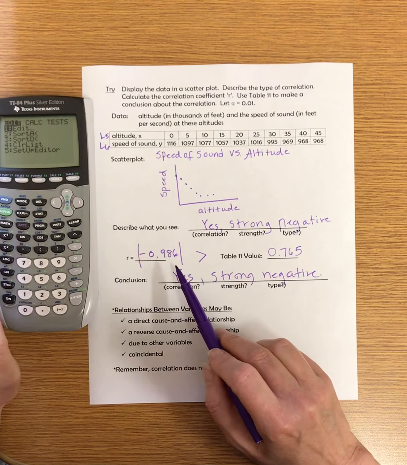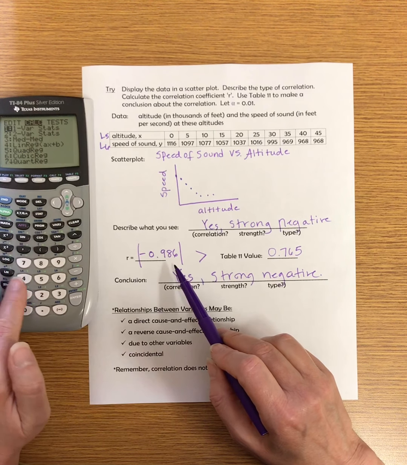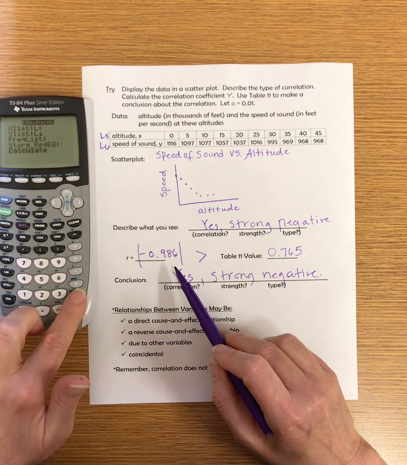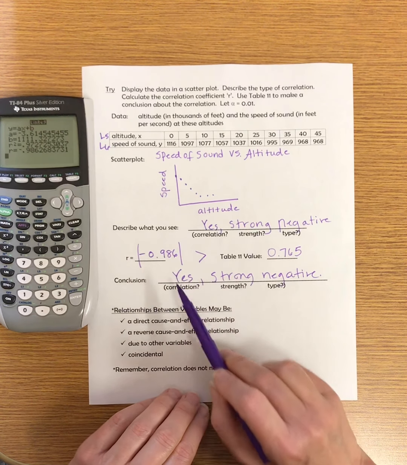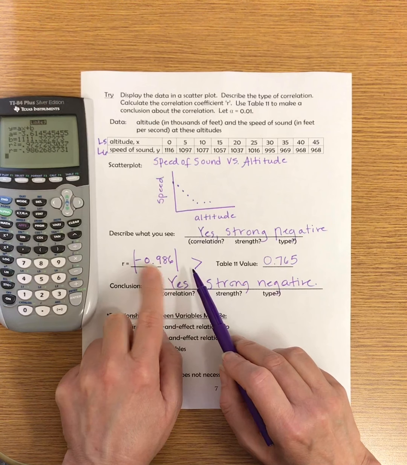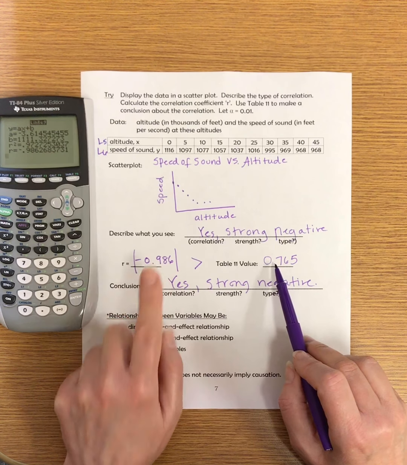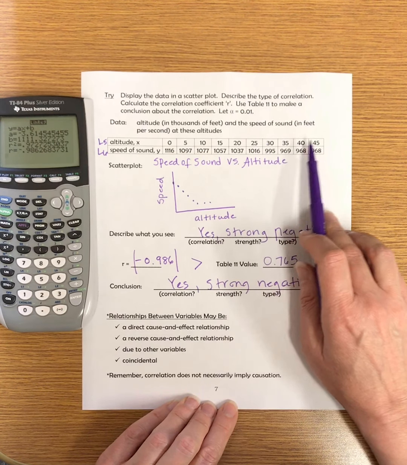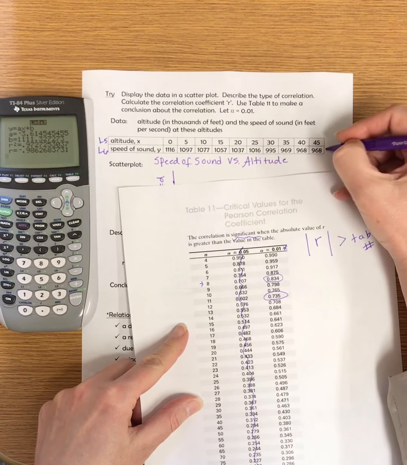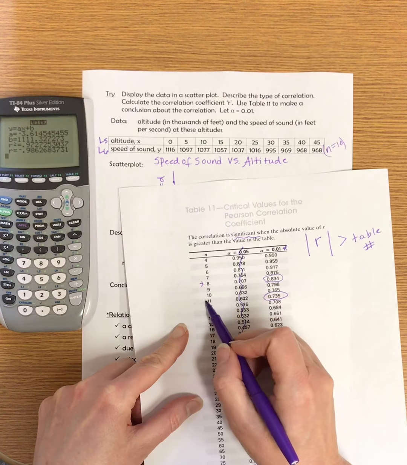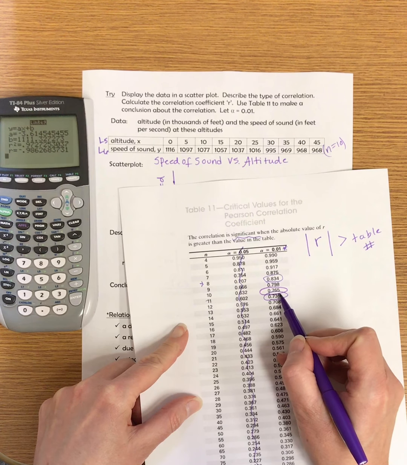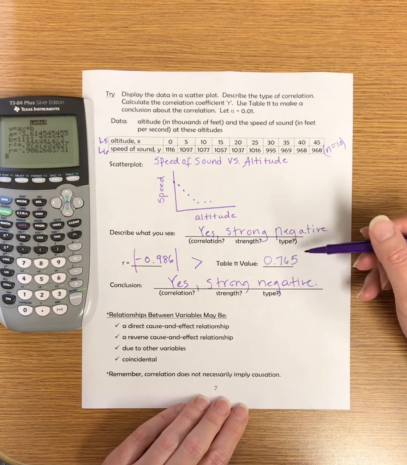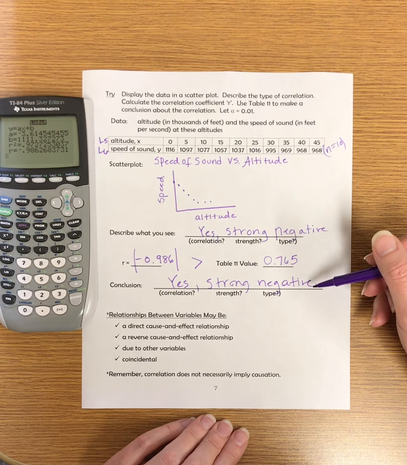The calculator gave me a correlation coefficient of negative 0.986. I want to strip off the sign and just consider the value. So absolute value of that compared to the number from the table. This had 1, 2, 3, 4, 5, 6, 7, 8, 9, 10 data points. So we're thinking about n equals 10. And that was 0.765. 0.9 is definitely greater than 0.7, so we do have a strong negative correlation.